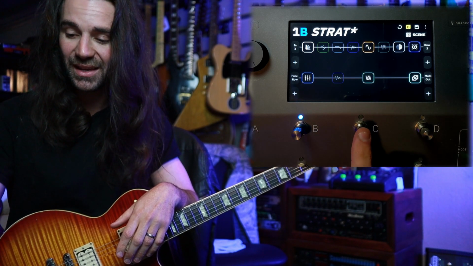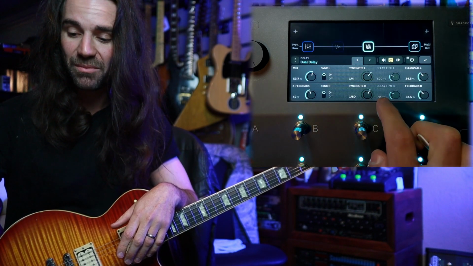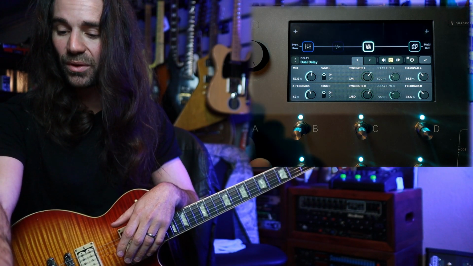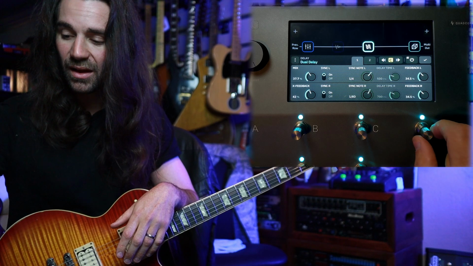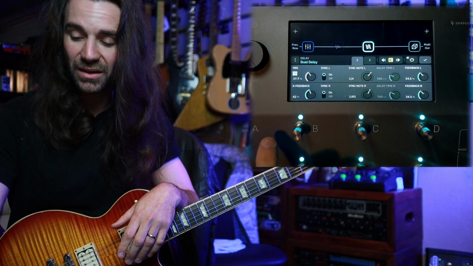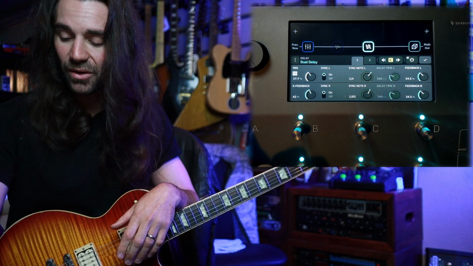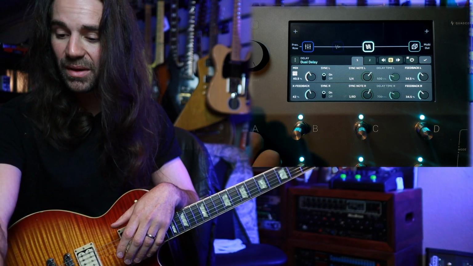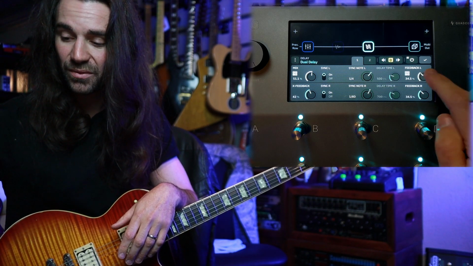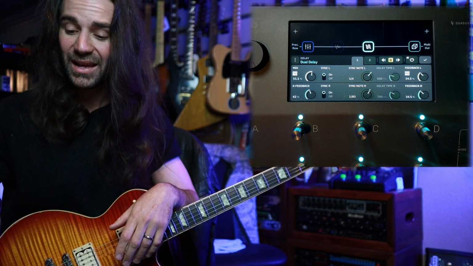And then let's say in scene C, I want to have the same delay, but maybe I want the mix slightly lower and I want slightly more feedback on there. I can press and hold this. So I'm going to assign the mix to where it is there. Back on scene B, I wanted my mix a little bit higher, and I'll do the same thing with the feedback over here. So we can set it to different levels in different scenes.